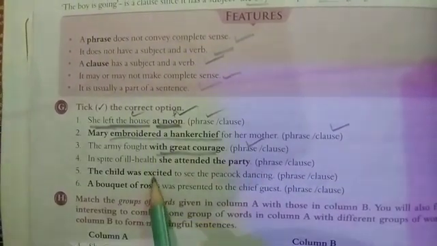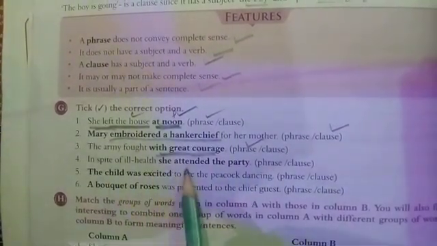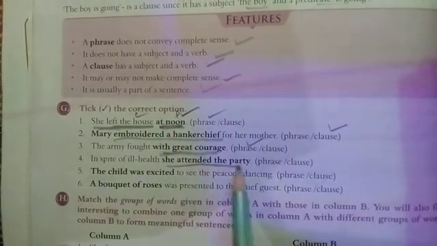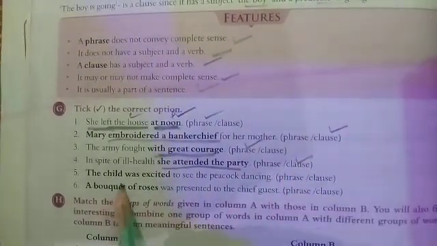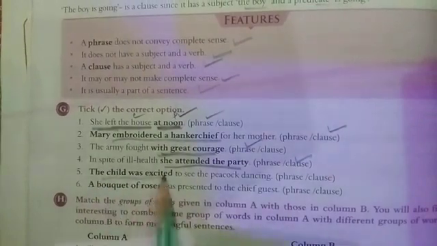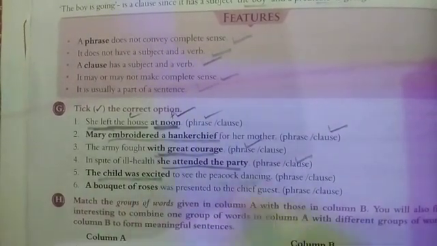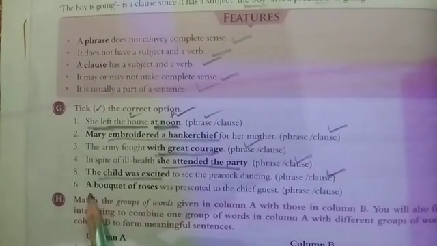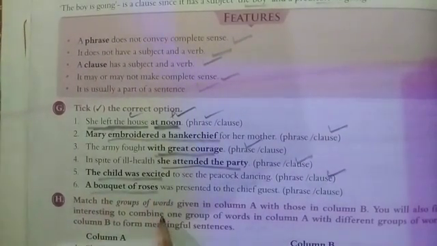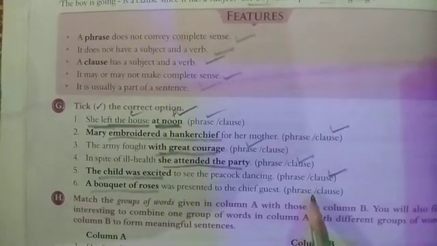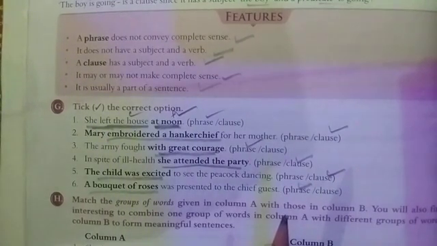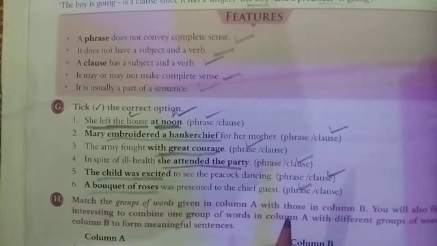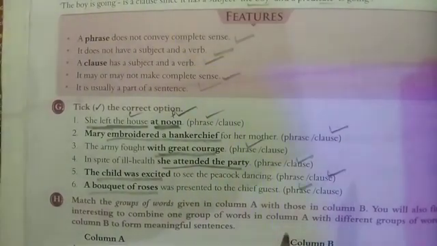You can see it. Next one, the child, in spite of ill health, she attended the party. She attended the party means here subject and verb is also there, then it is clause. The child was excited, here subject and verb is there, you can call it a clause. A bouquet of roses, here it is meaningful, but still it does not have any subject and verb, it is a phrase. So we have solved the problems from the 1 to 6 according to the bold word given and the brackets given.